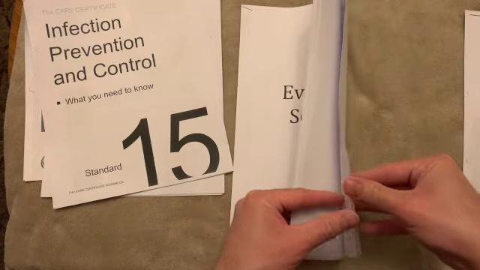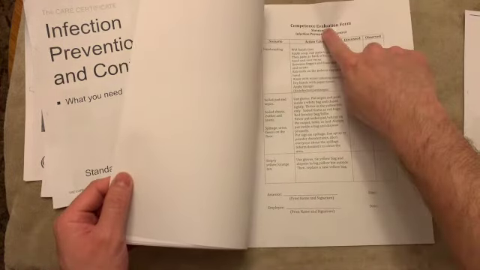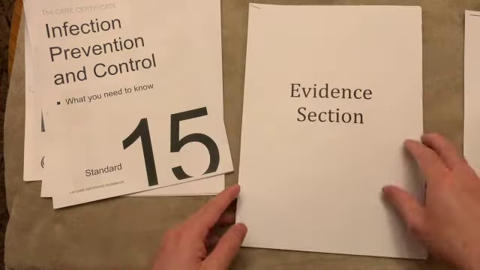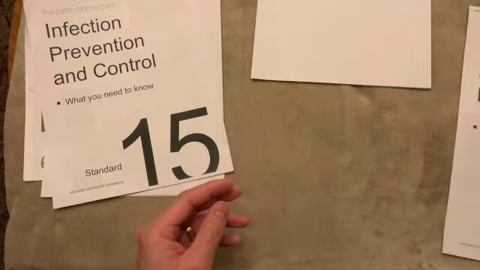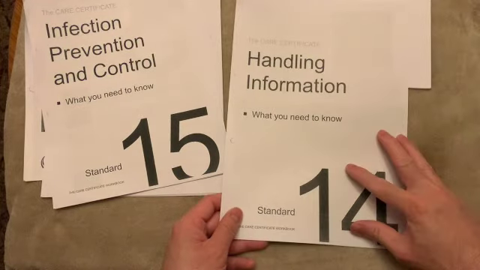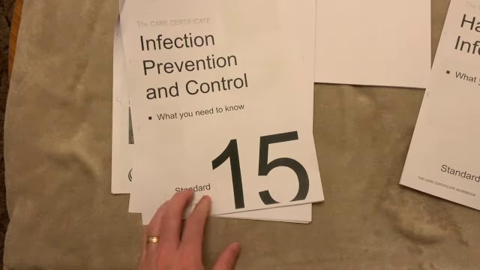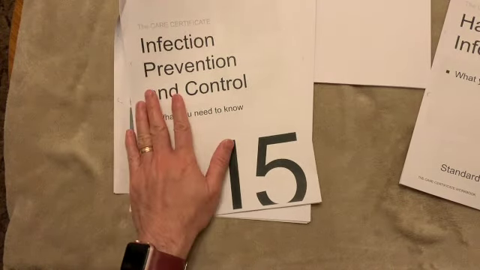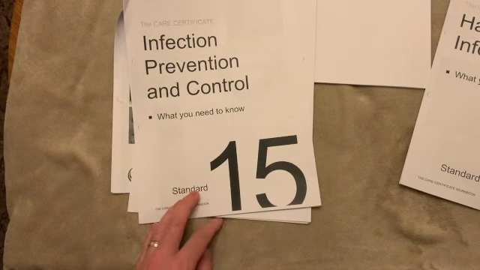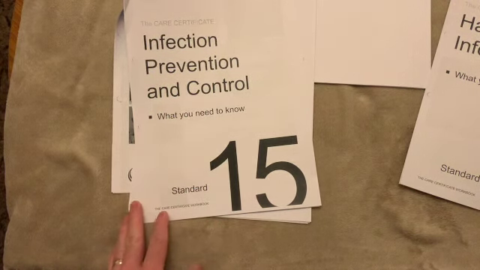I got here standard 15. There you go. We'll talk about it. And then the next bit is standard 14. We'll do it another time. So this concludes our training, care certificate, standard 15, and we'll continue this another time.